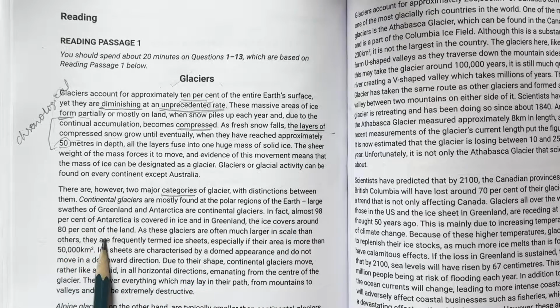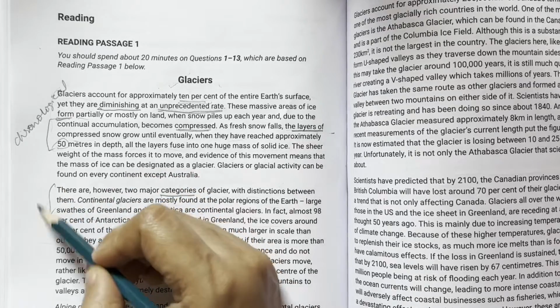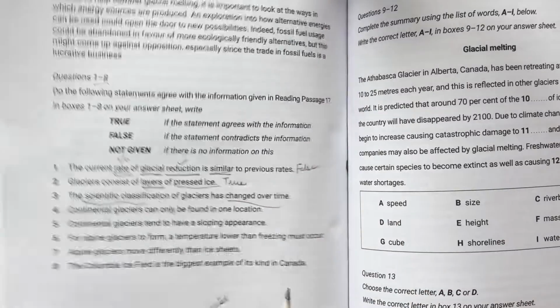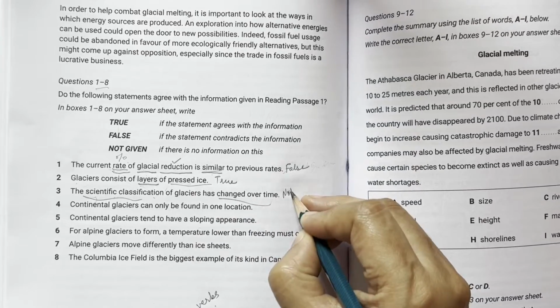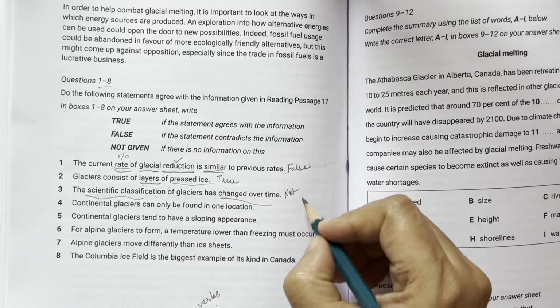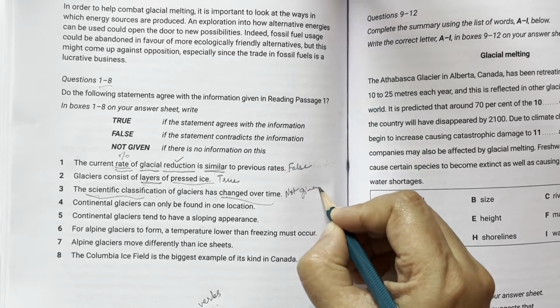Scientific classification has changed over time. It's completely missing. No information about it. There is only categorization given, and since it is not mentioned whether it has changed over time or not, we mark it as not given.